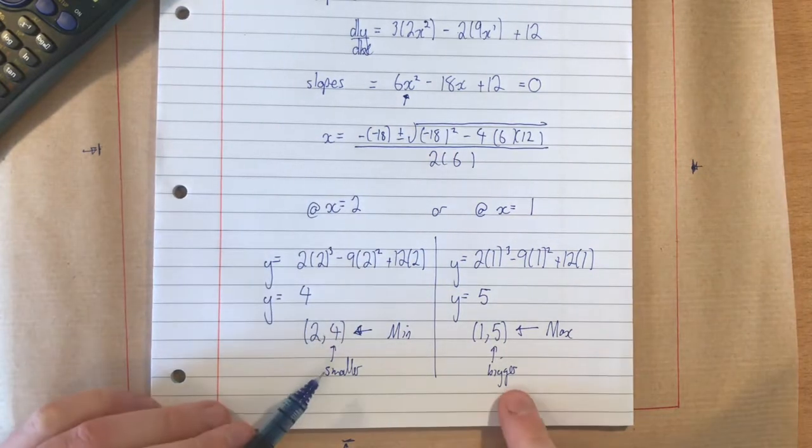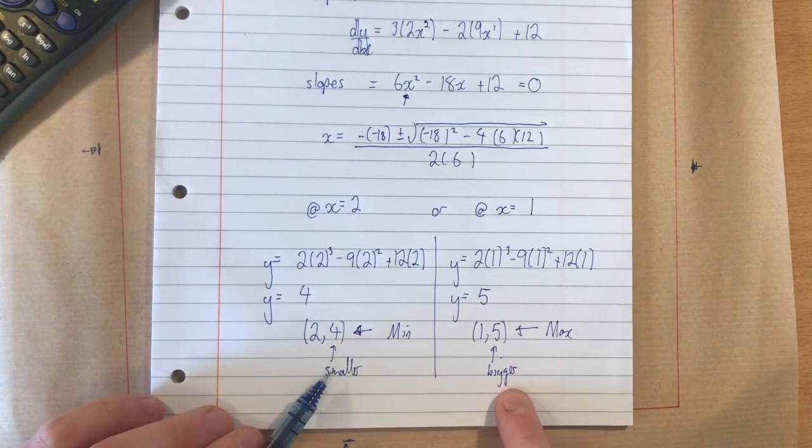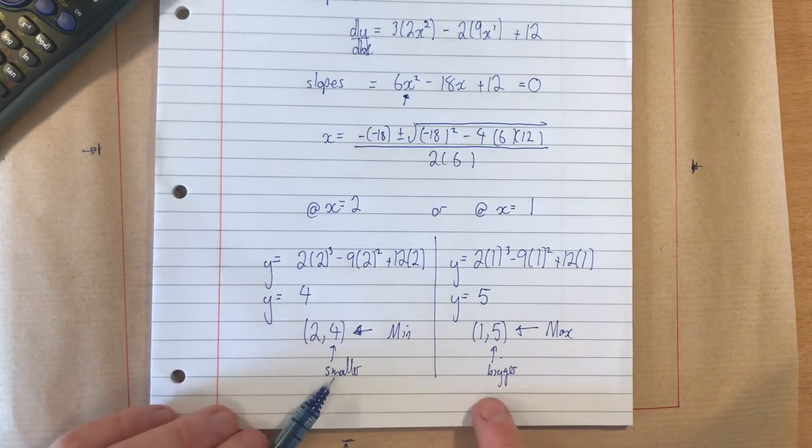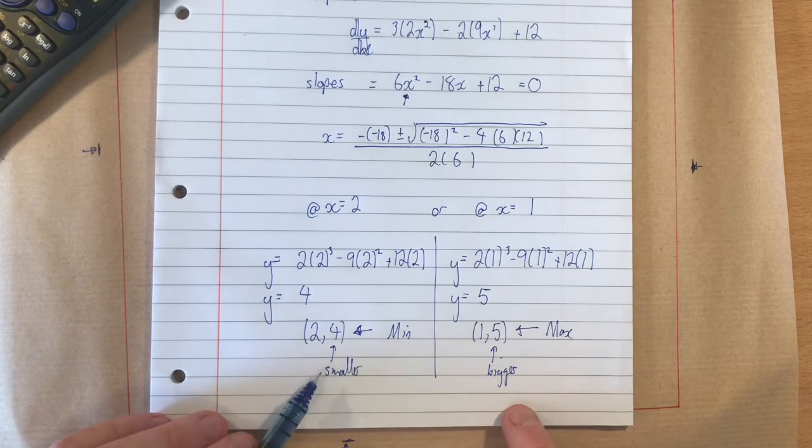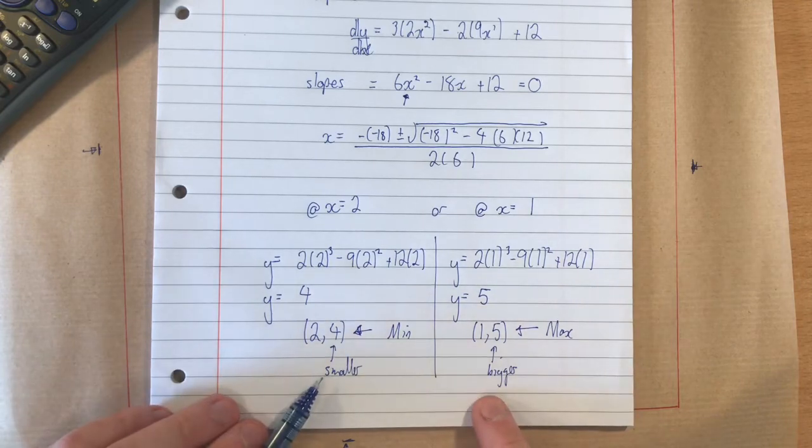Now, this approach is not strictly the correct approach, but it's good enough for us. Okay, so on to today's new stuff, and it's going to be rates of change.